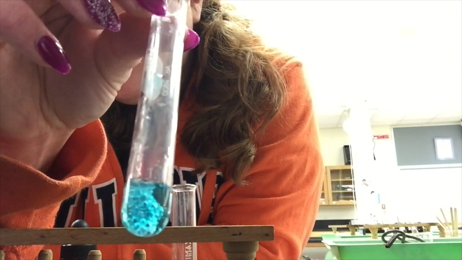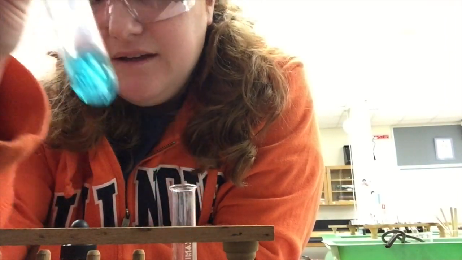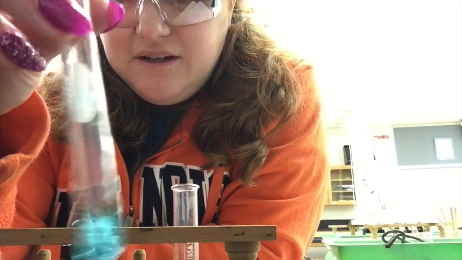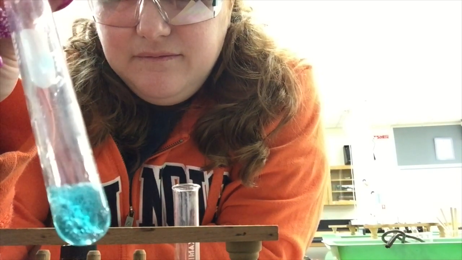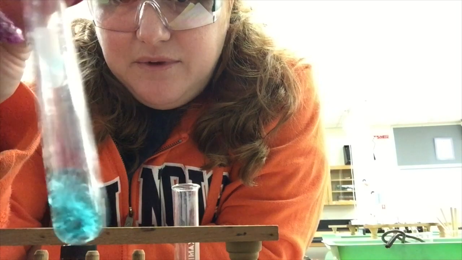Alright, so anyway, you can see it's starting to bubble. The aluminum was silver. I'm going to kind of shake it up. It's bubbling.